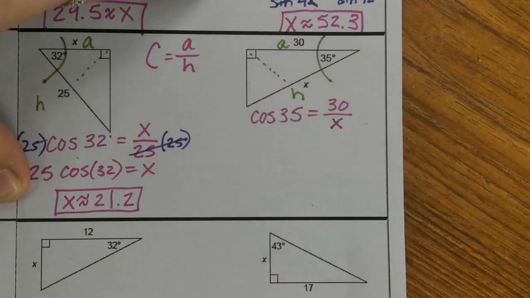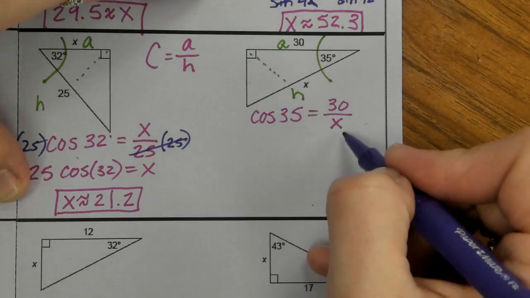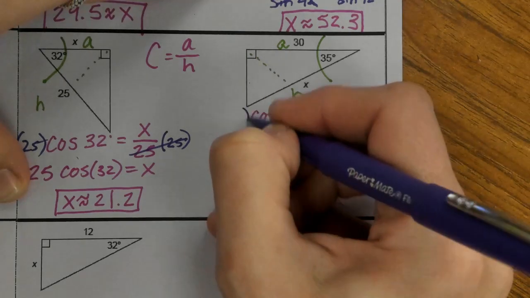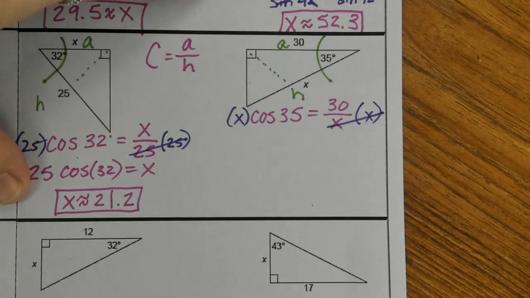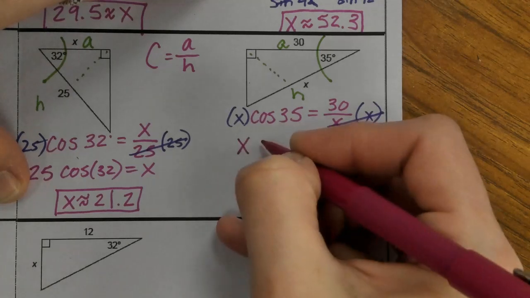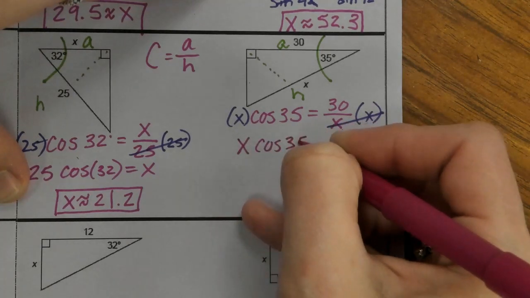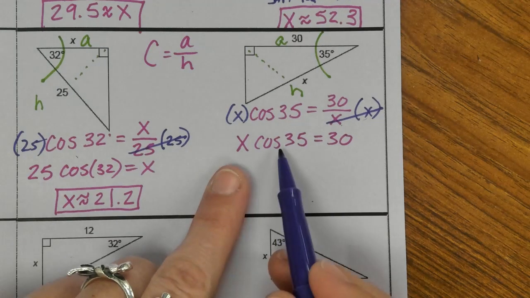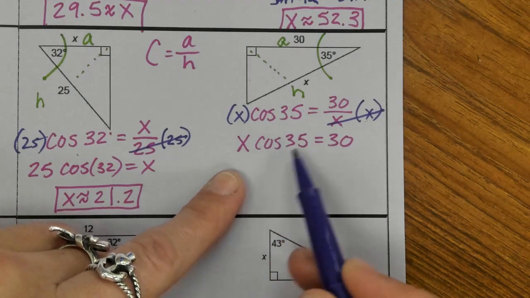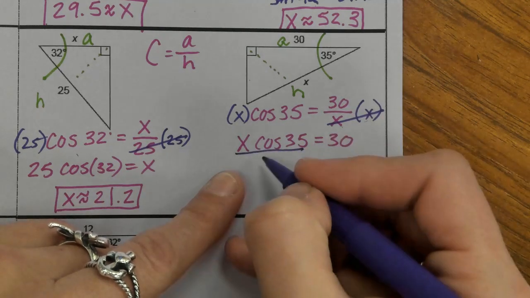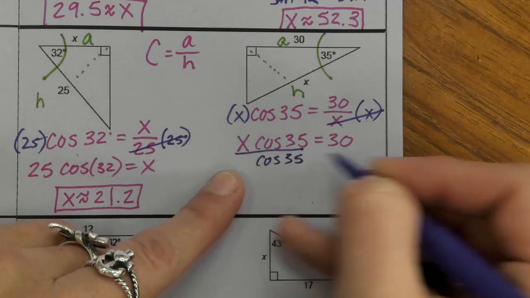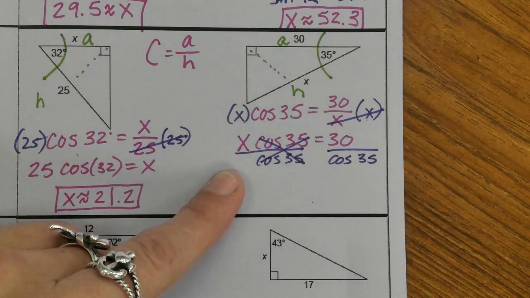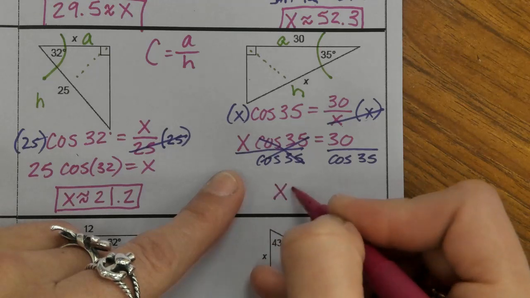of x. So again, we multiply both sides by what's in the denominator, multiply by x, so these cancel. So we're left with x cosine of 35 is equal to 30. Again, this is multiplication, so to get rid of this cosine of 35 next to the x, we divide both sides by the cosine of 35. These cancel. All that's left is that x.